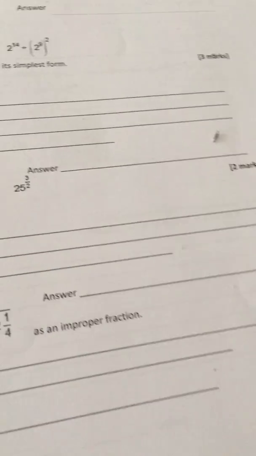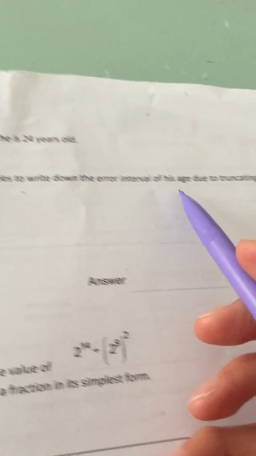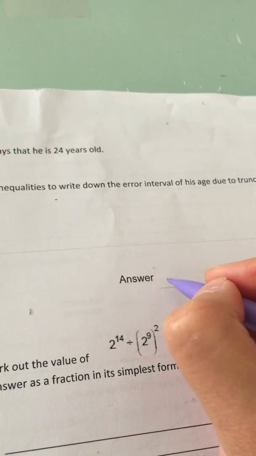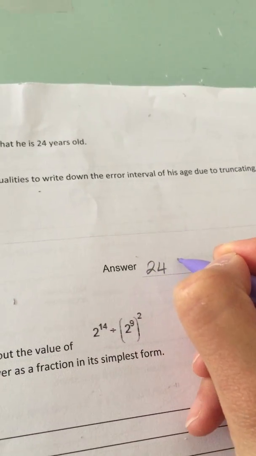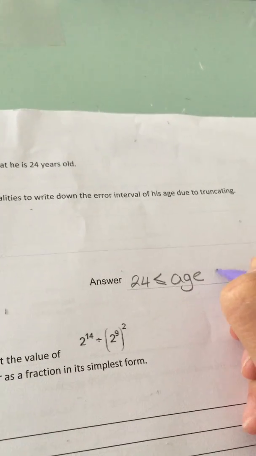Okay. Question 18. Mo says that he is 24 years old. Use inequalities to write down the error interval of his age due to truncating. Well, the minimum age he's going to be is 24. He's going to be greater than or equal to 24. But if he was 25, he'd say he's 25, so he must be less than 25.